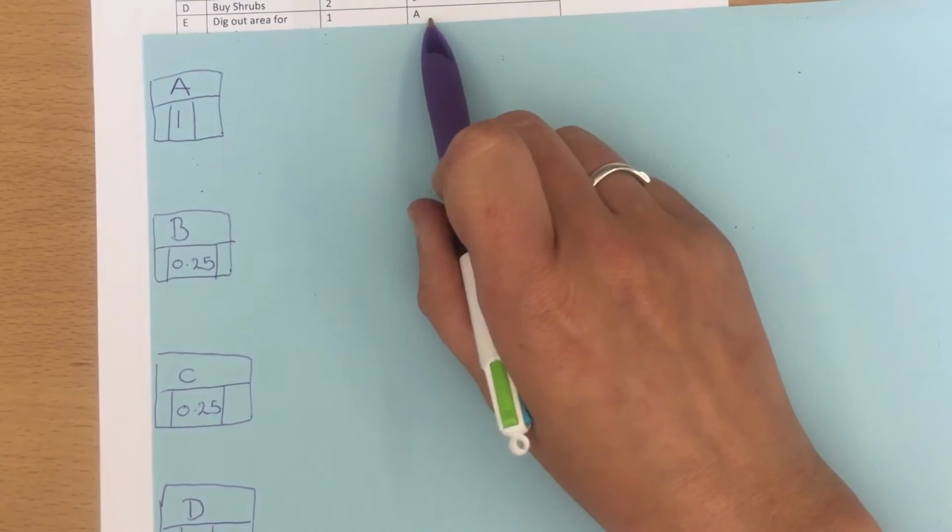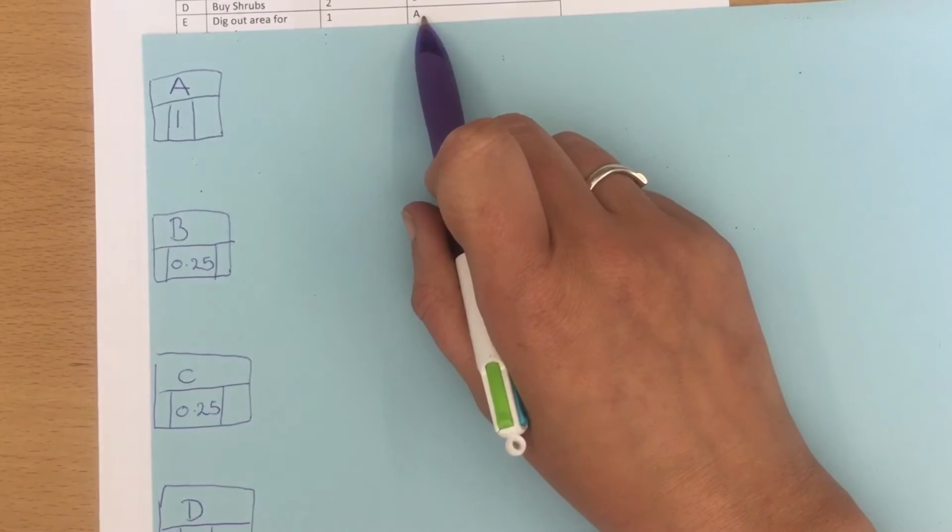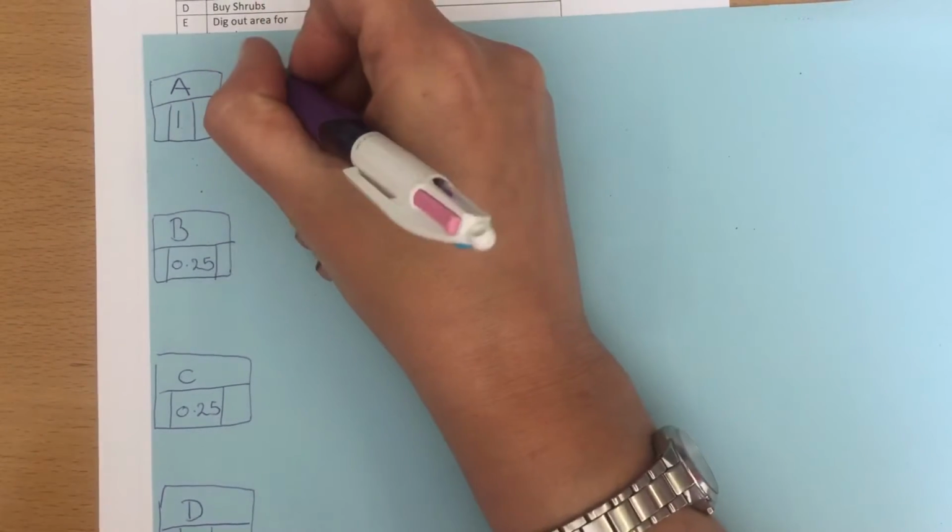Okay, now E. E has to wait for A. So E is going to come out of A.